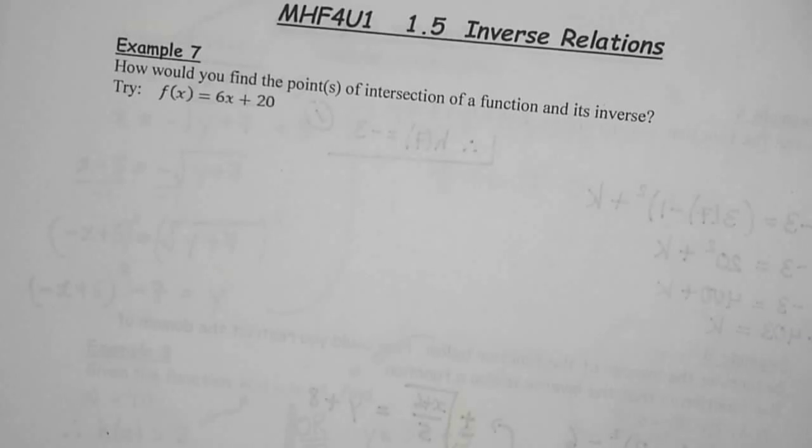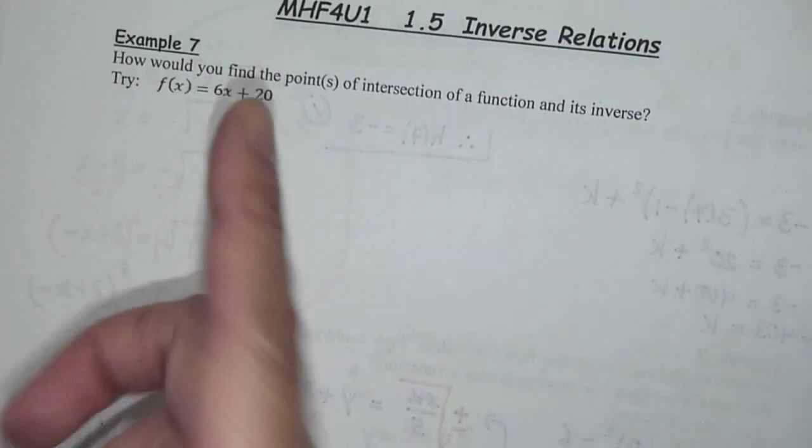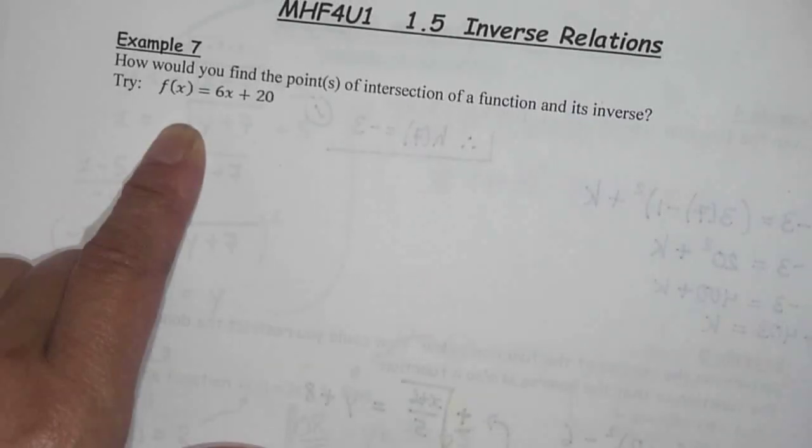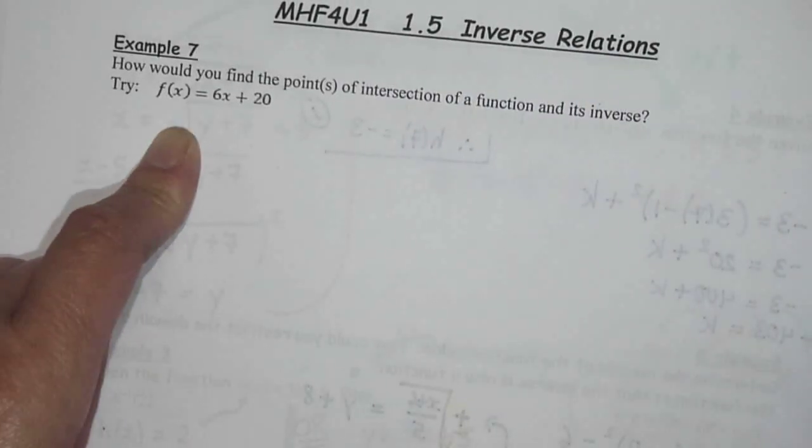So this one just came about because either someone asked me or it was a question in the book. How would you find the points of intersection of the function and its inverse? So this is the function. I would find the equation of the inverse and then set them equal to each other.